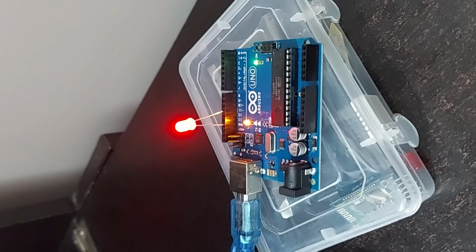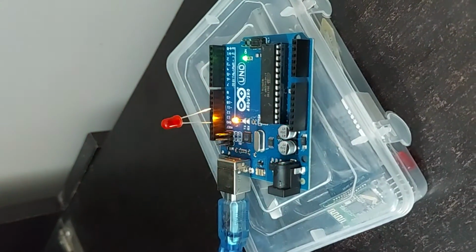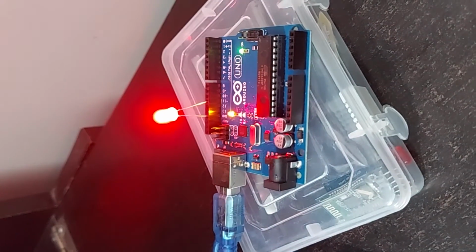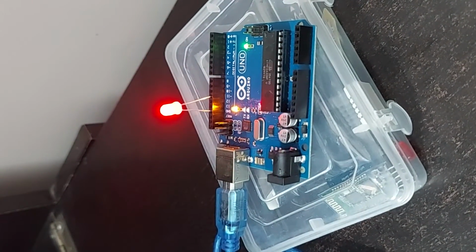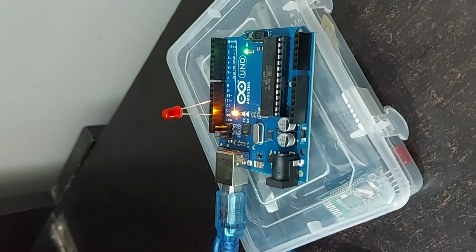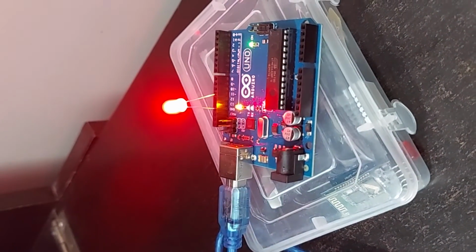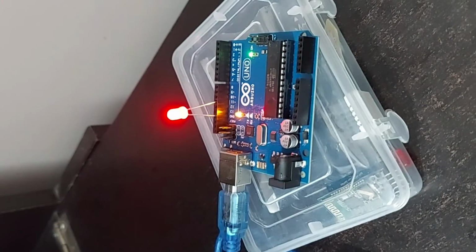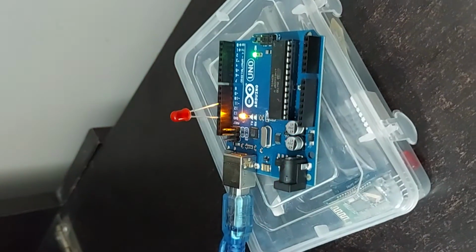I'm just going to upload it, and it's been uploaded. Now just see the change in the brightness. I have uploaded this small code just to show you the difference in the brightness every time it changes.